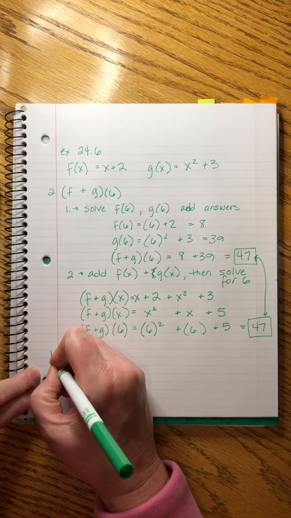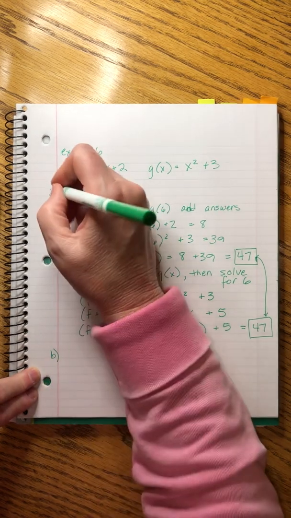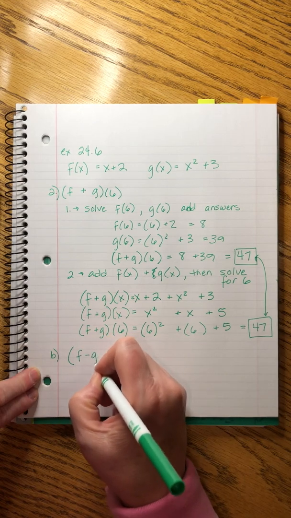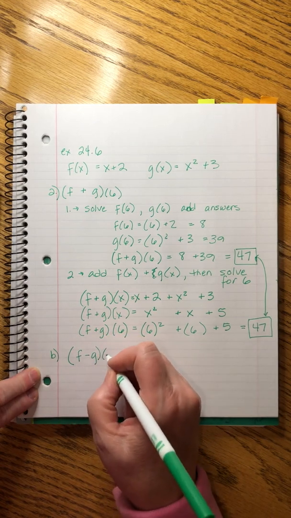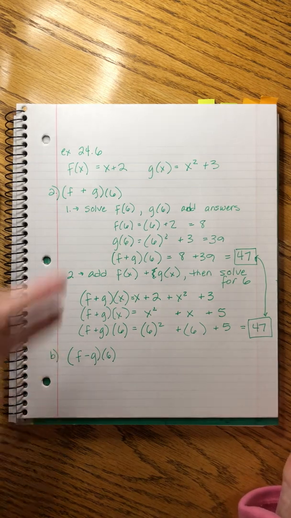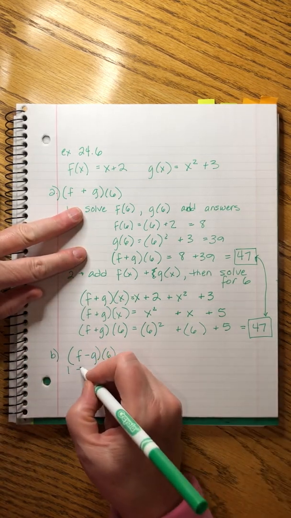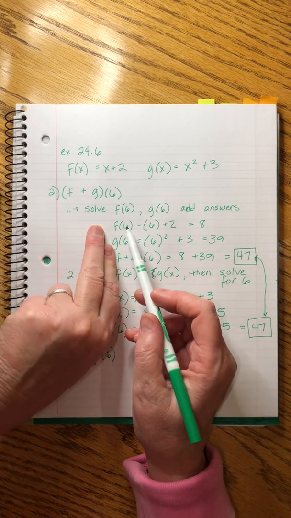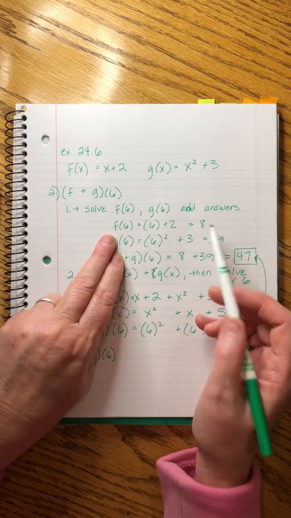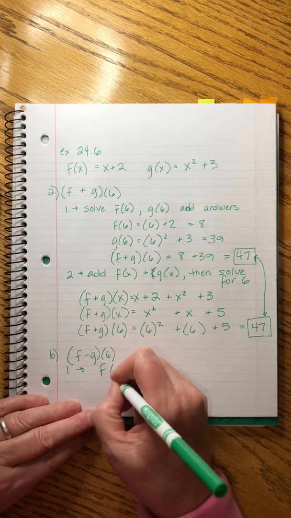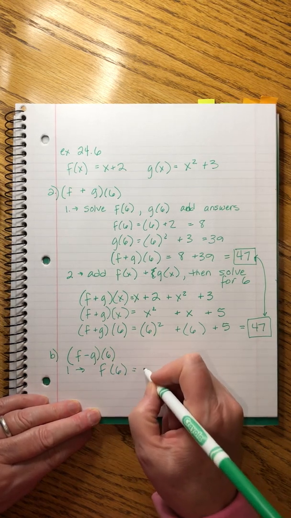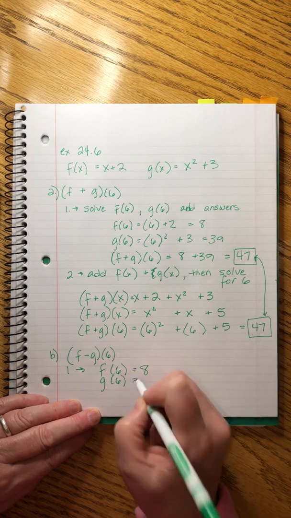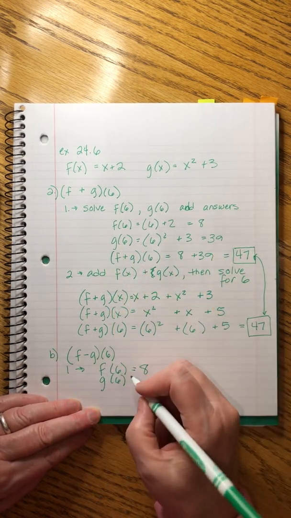For B, John wants us to subtract f minus g of 6. Okay, so we'll do number 1 for that way. And we've already figured this out because we know that the f of 6 equals 8, and we know that the g of 6 equals 39.